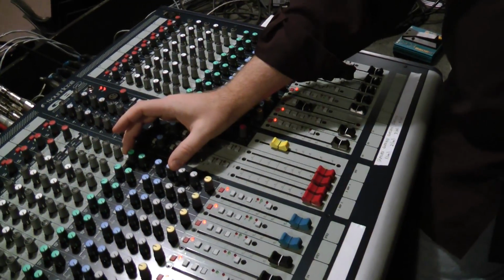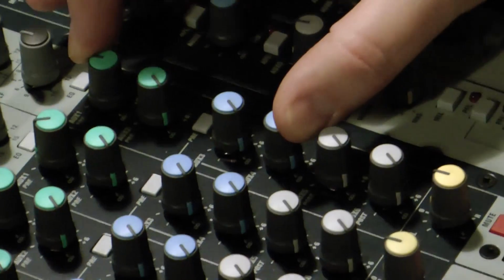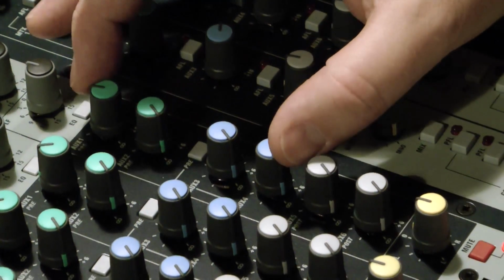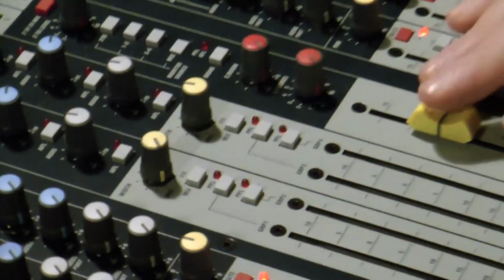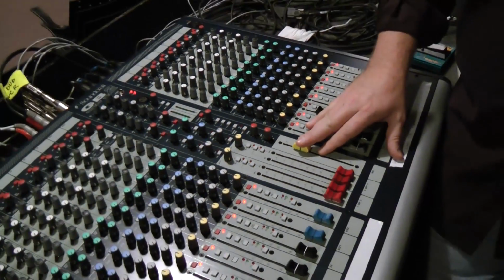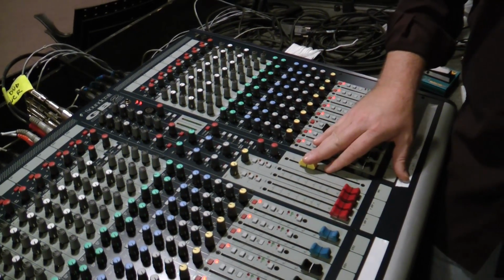The monitors are an independent way of creating mixes that are separately controllable and have nothing to do with what we hear in the house. Monitors are strictly for the people on stage to hear themselves. Strictly for the people on stage.